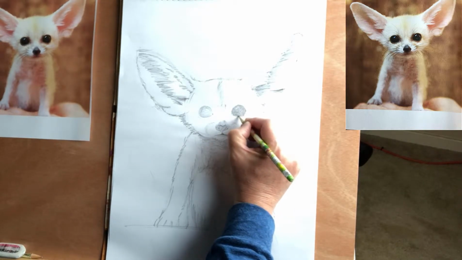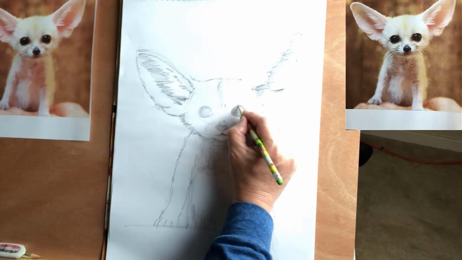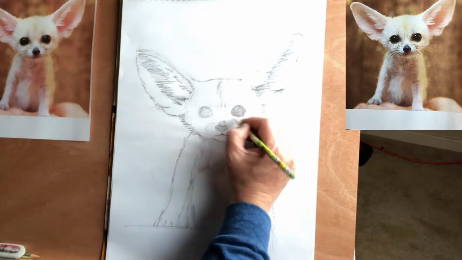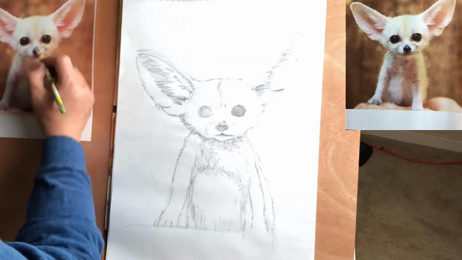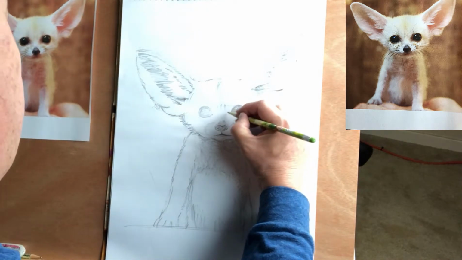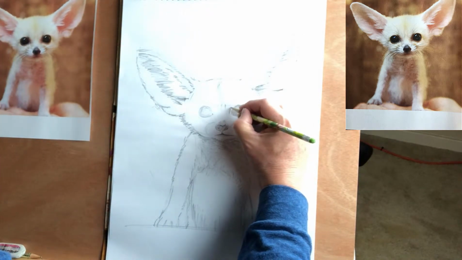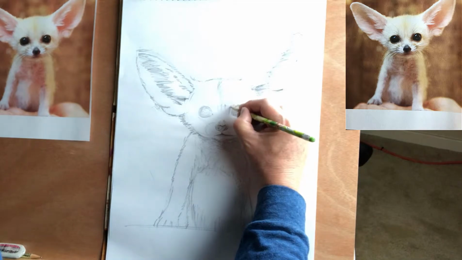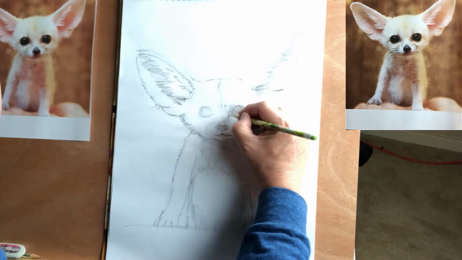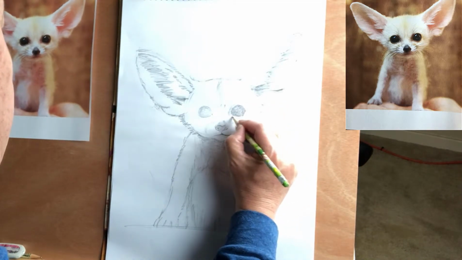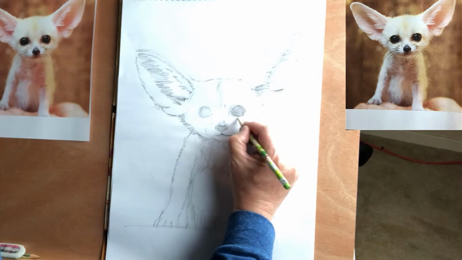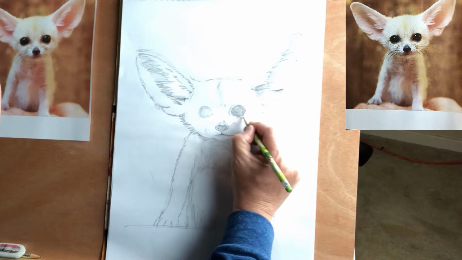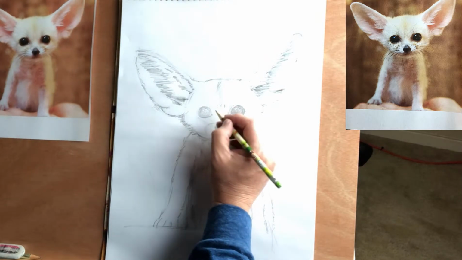So you're careful. If it looks uneven, you can easily correct it. So that eye's dark, but you can see there's darkness around here. So you make that look like a fuzz. And you can see it's around here. You give it a little bit of personality.